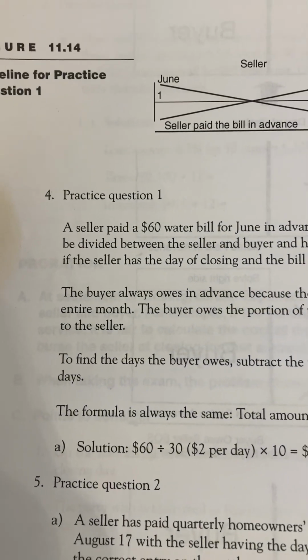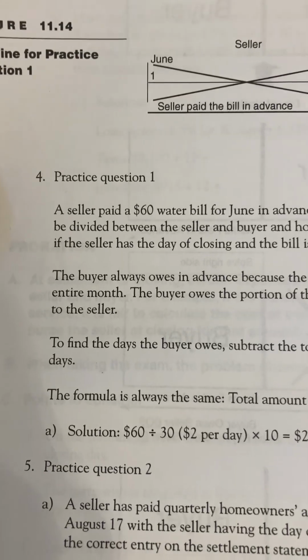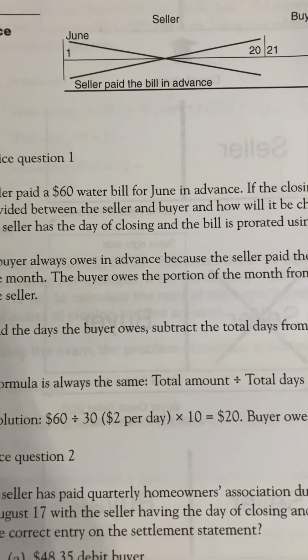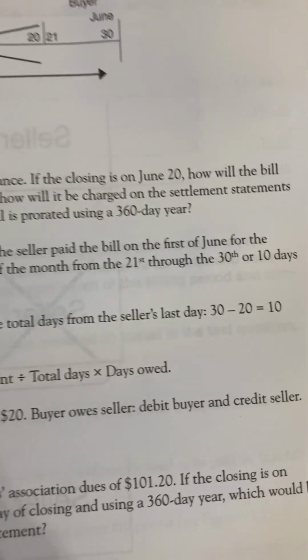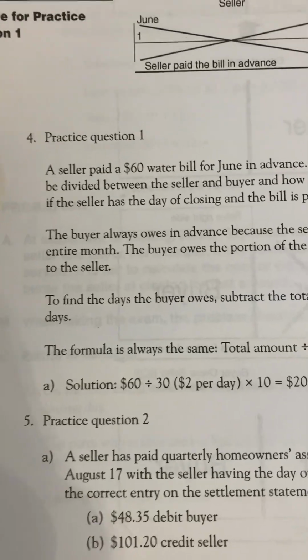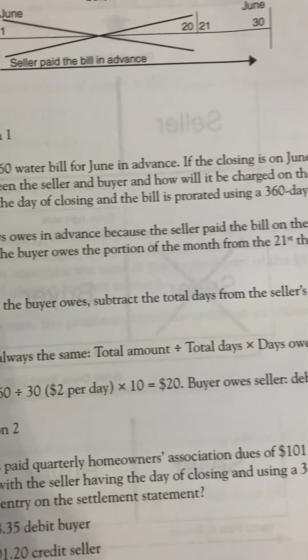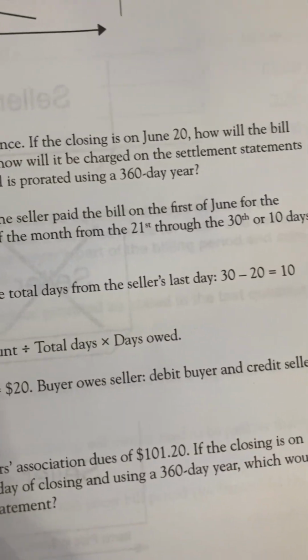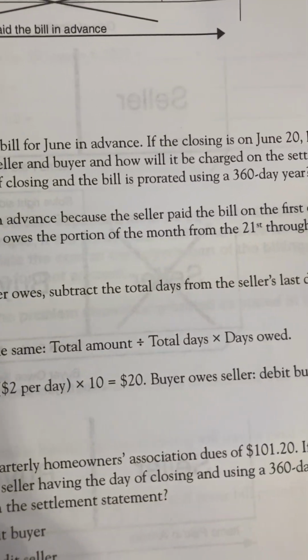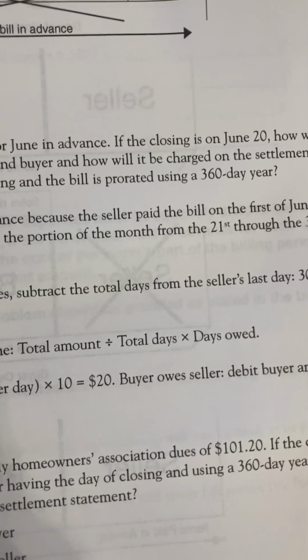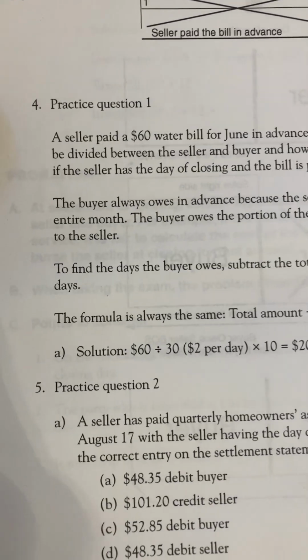Practice question number 1. A seller paid a $60 water bill for June in advance. If the closing is on June 20th, how will the bill be divided between the seller and buyer? And how will it be charged on the settlement statements if the seller has the day of closing and the bill is prorated using a 360-day year?